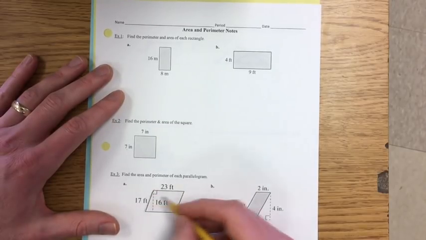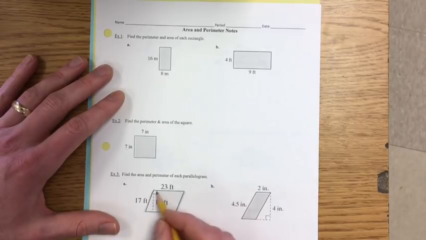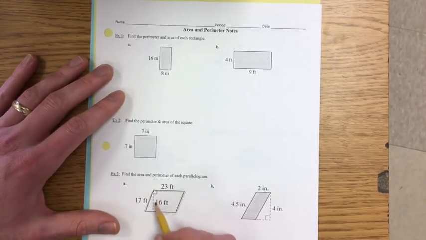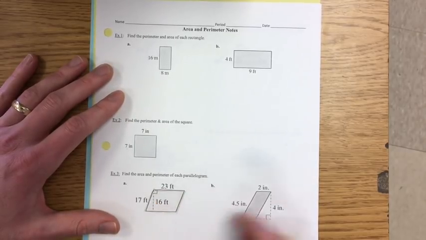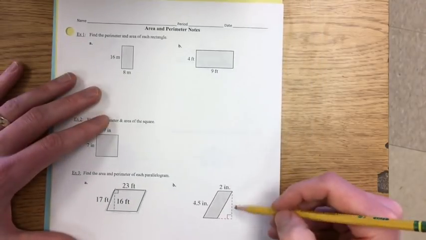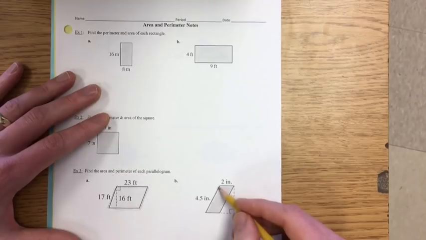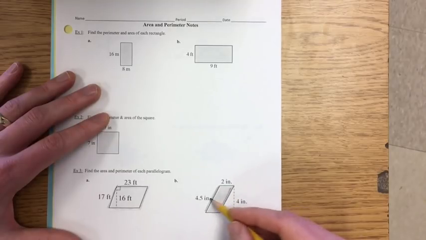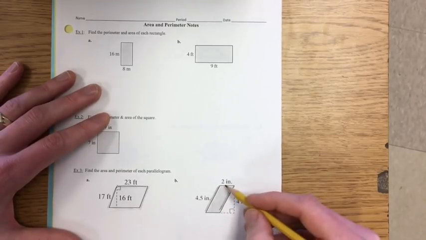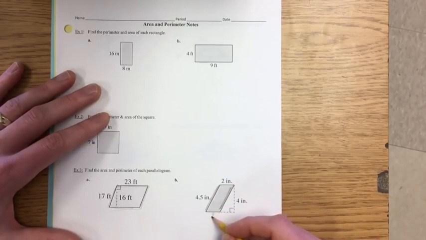The perimeter would be the outside. So you would not count this 16 in the perimeter of this figure, okay? Same over here. This is a ghost 4. You need it for the area, but you don't need it for the perimeter. The perimeter are these two sides, which are both 4.5, and these two sides, which are both 2.